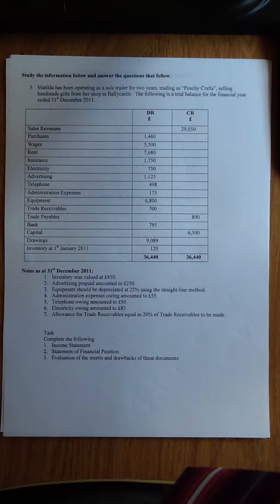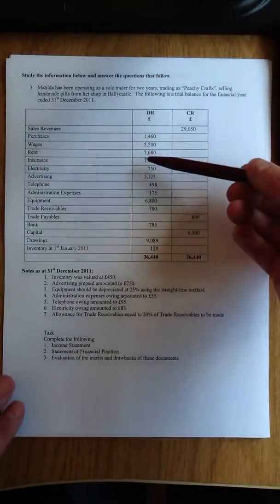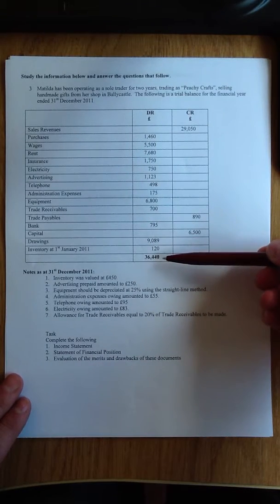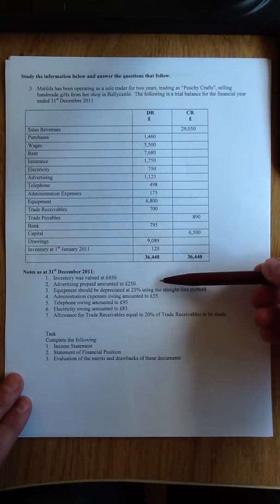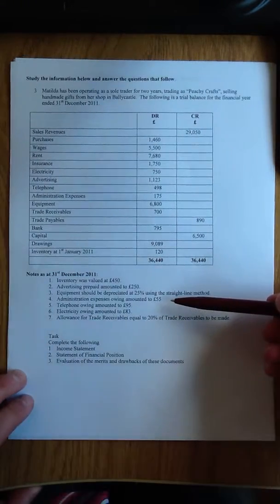The first thing that you do whenever you open a question like this is you go down through the trial balance and identify where each item appears. Each item in the trial balance will either appear in the income statement or the statement of financial position, while all your notes will appear in both accounts. So we're going to go through them now.